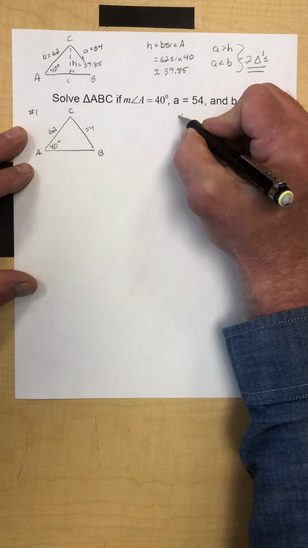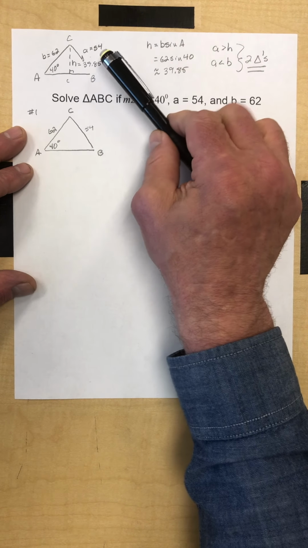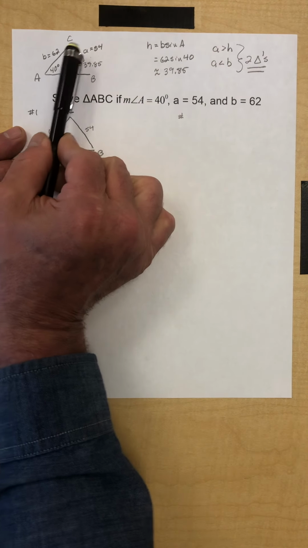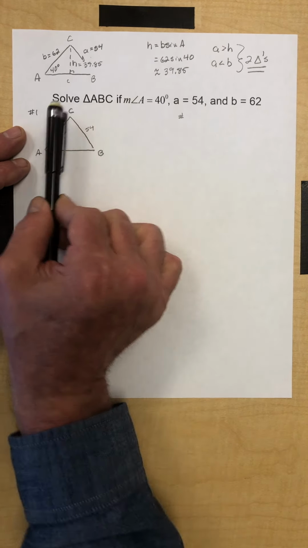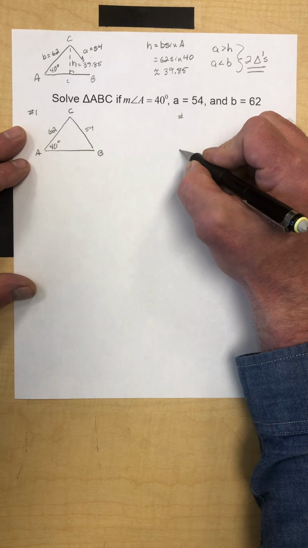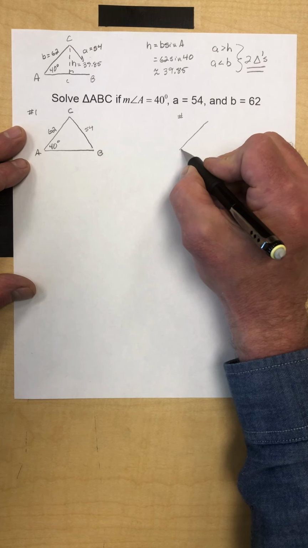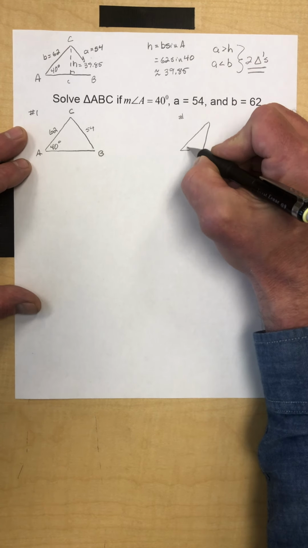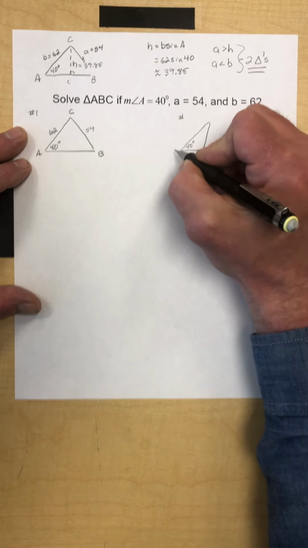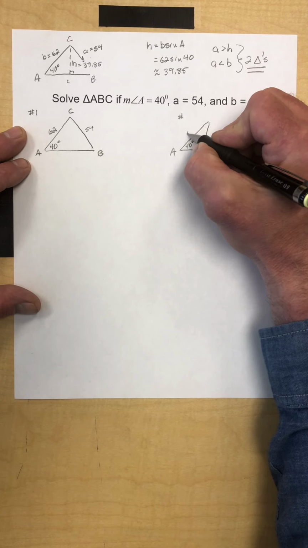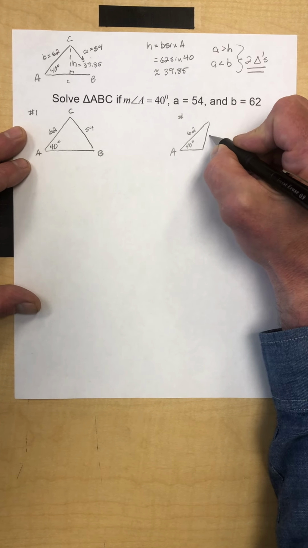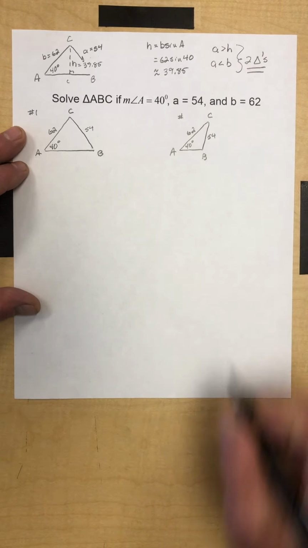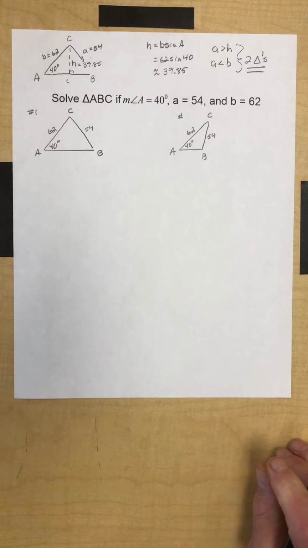Now my second triangle will look different because I can take this little a and swing it over. So we're going to have something that looks like this. You still have the 40 degrees there with A. This is still 62, and this is still 54. That's C and that's B. Let's see what happens here.